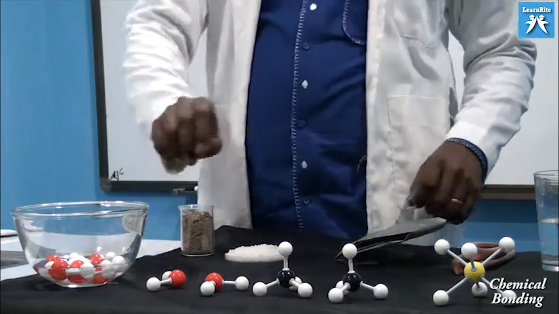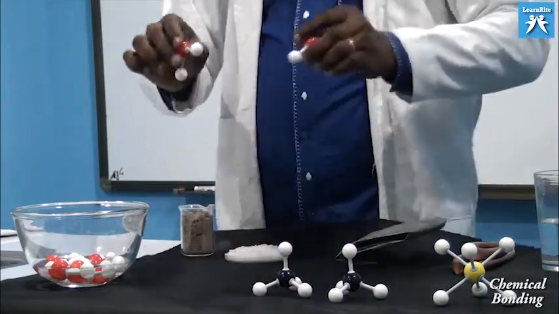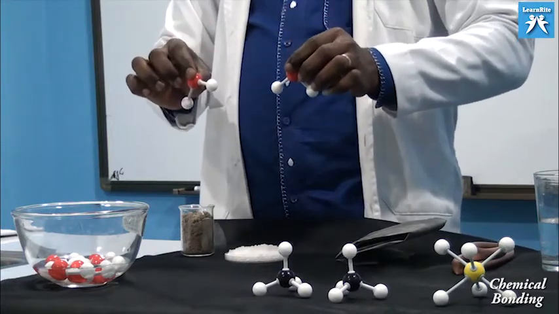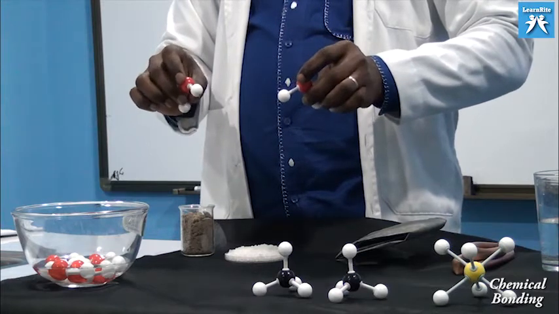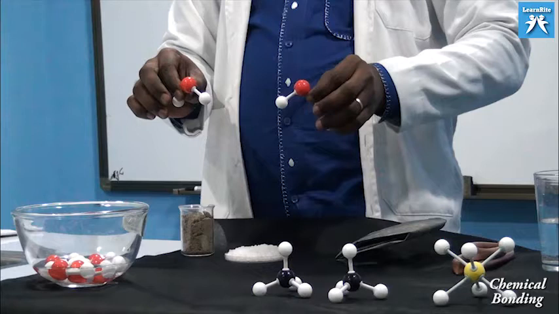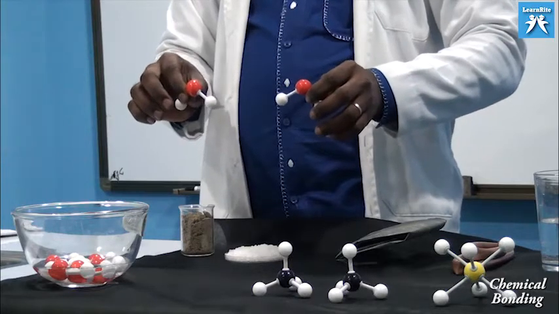Now, let's take this thing that I'm holding as an illustration. This molecule here is a magnified water molecule.